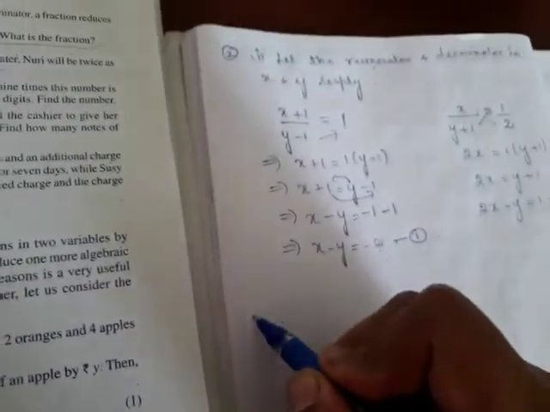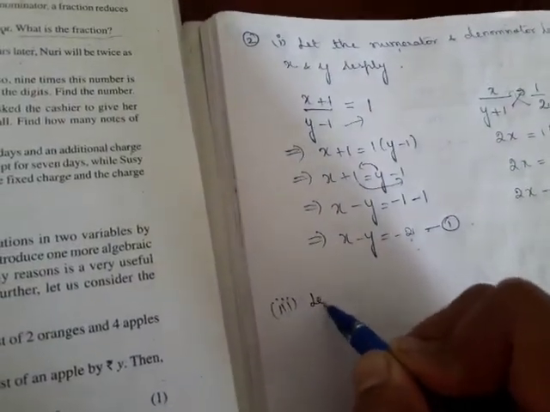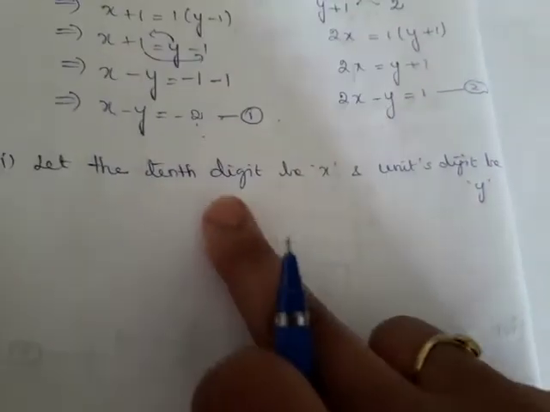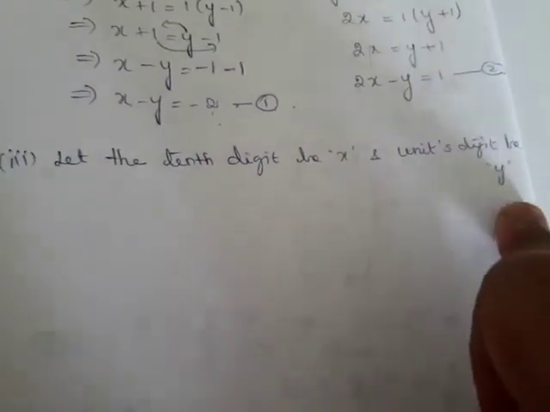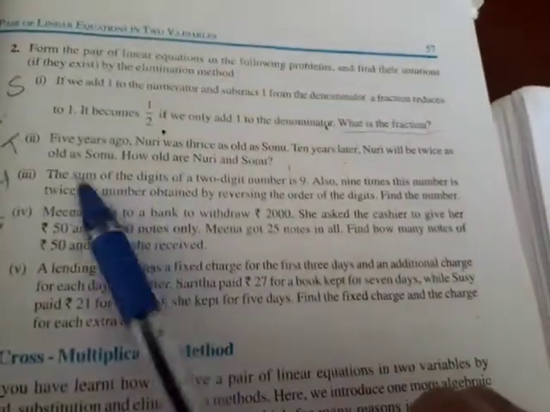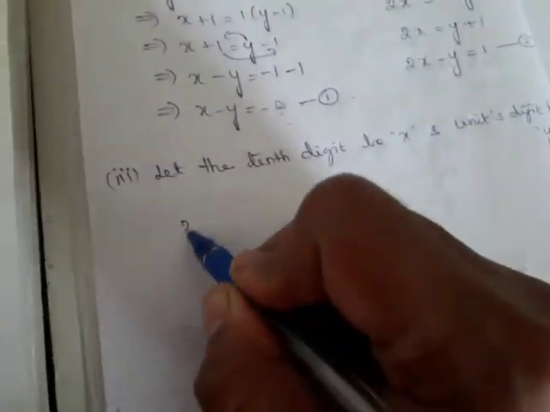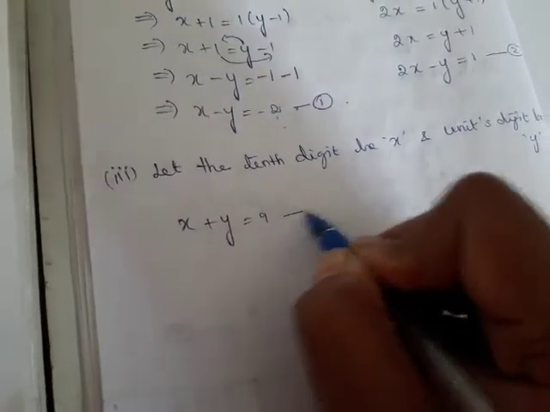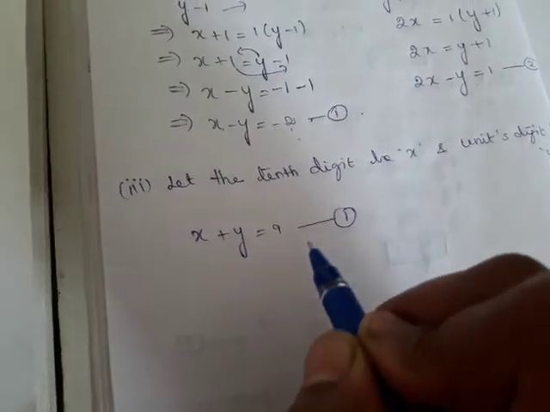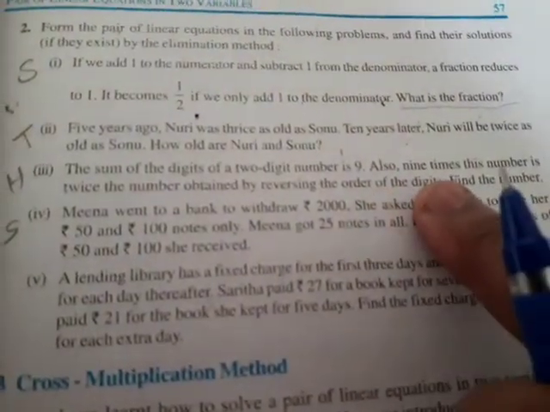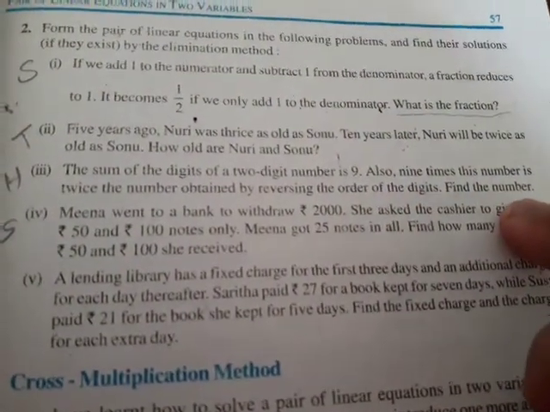See, we made our assumption: the tens digit be x and the units digit be y of the number. Now what is your first statement? The sum of the digits of a 2-digit number is 9, which means x plus y equals 9 is your first equation, right? What is your second equation? Also, 9 times this number.